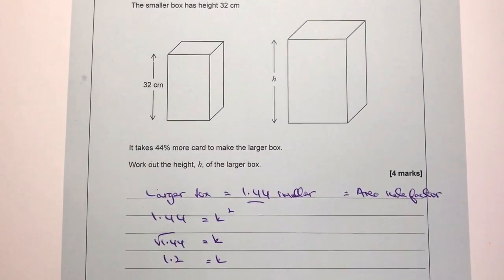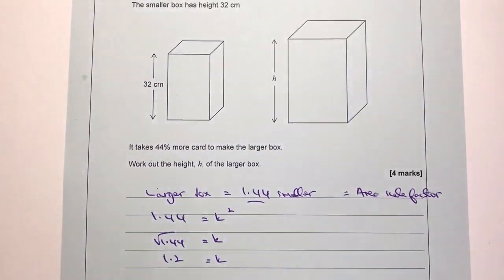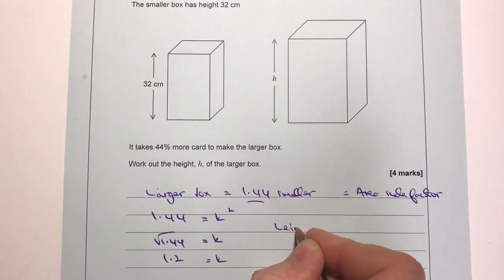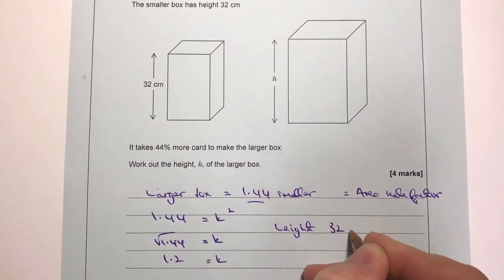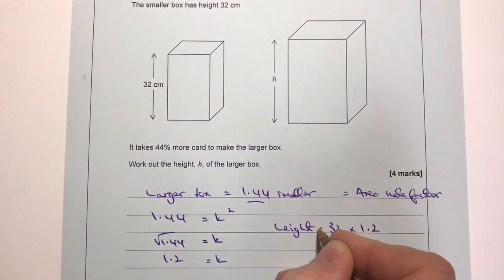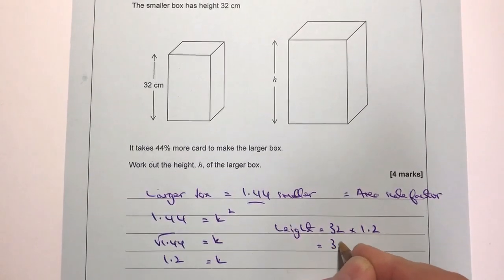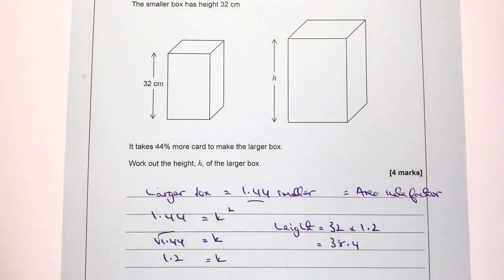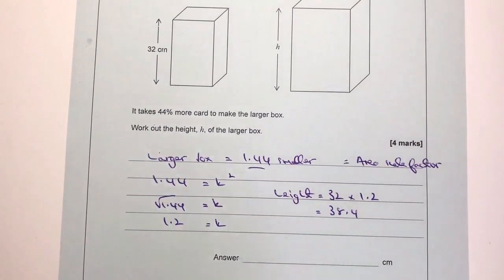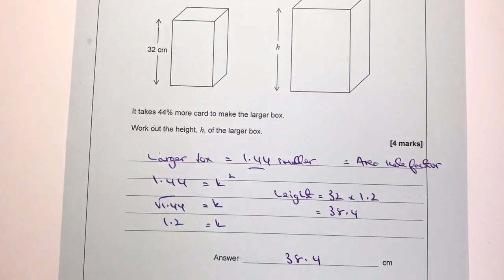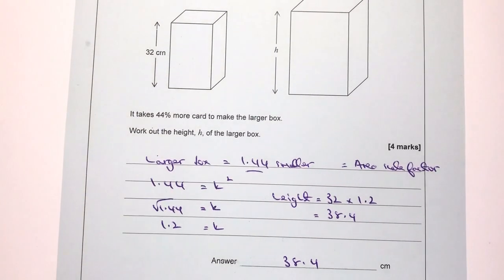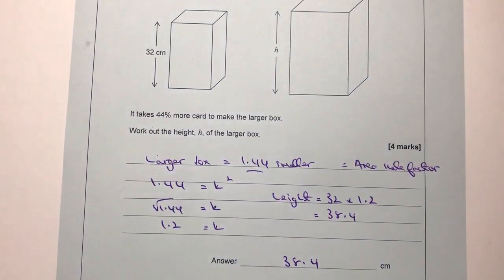Okay, and then all we do is say if we want the height of the larger box, the height is going to be 32 multiplied by 1.2, which is going to be 38.4. So actually the height of the larger box is 38.4 centimetres. Okay, and that deals with the end of this particular rather long and rather difficult paper.